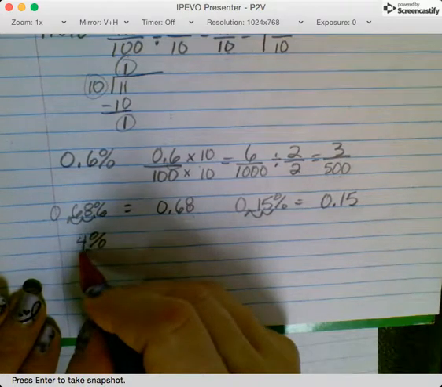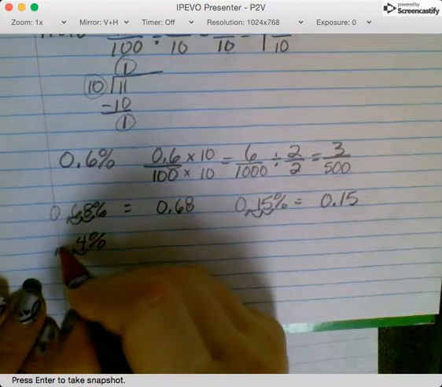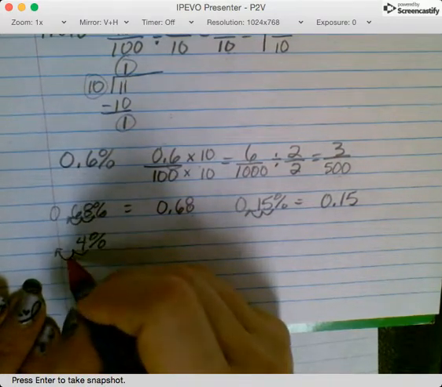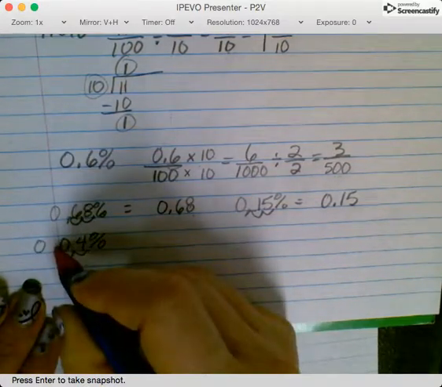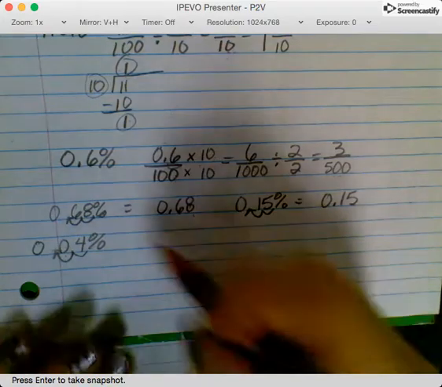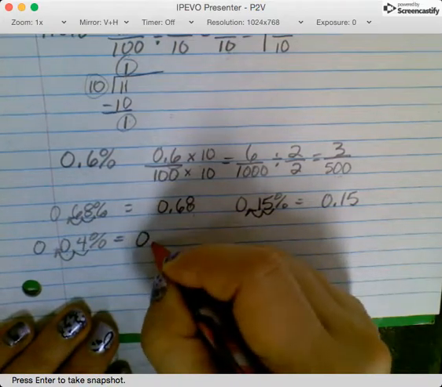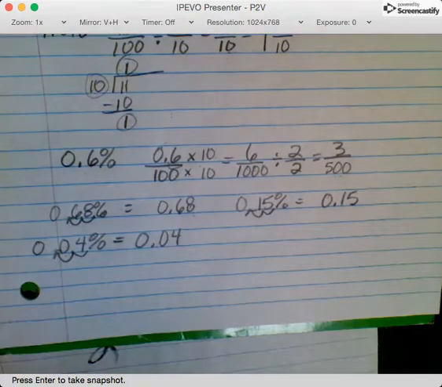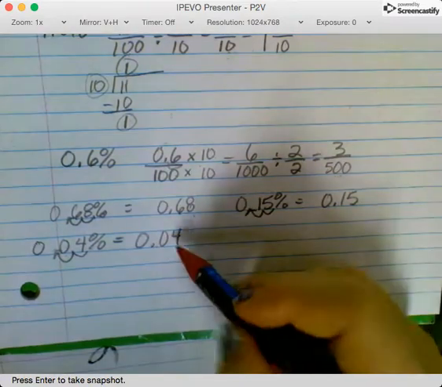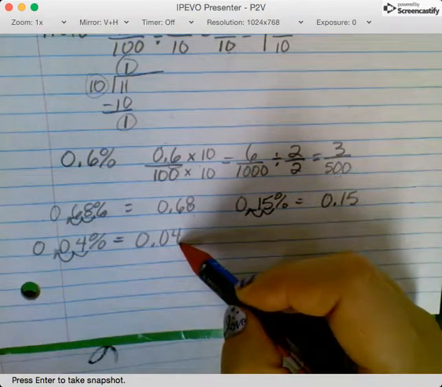I still have that imaginary decimal. This time, I jumped a spot and there's no number there, so I put a 0, and then I automatically have a 0 in front of my decimal. So I have a 0, then a decimal, another 0, and a 4, which actually makes 4 hundredths.